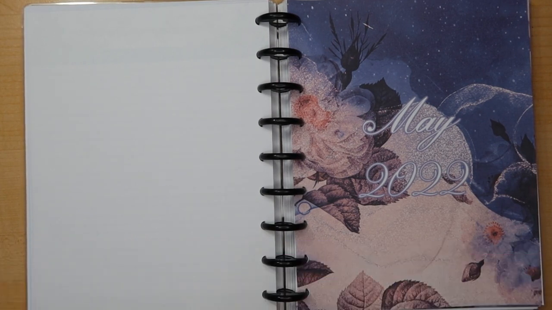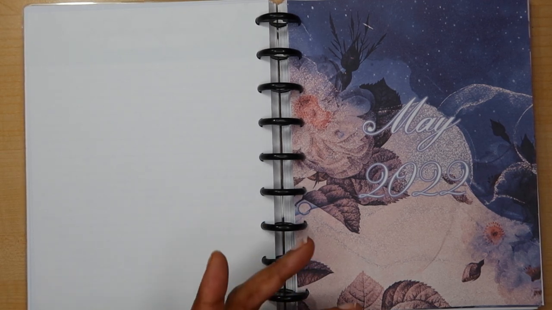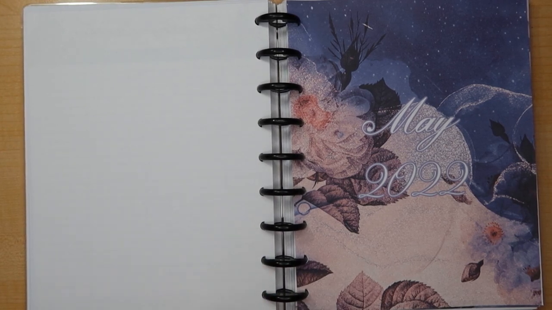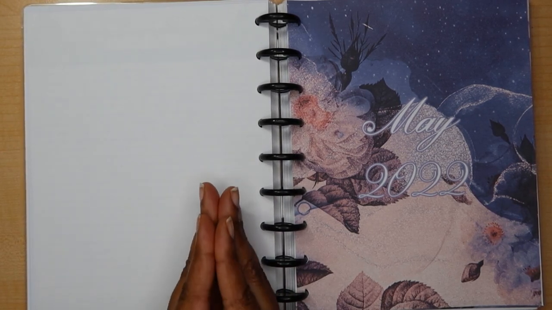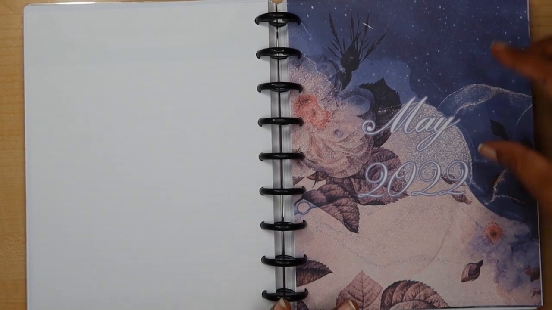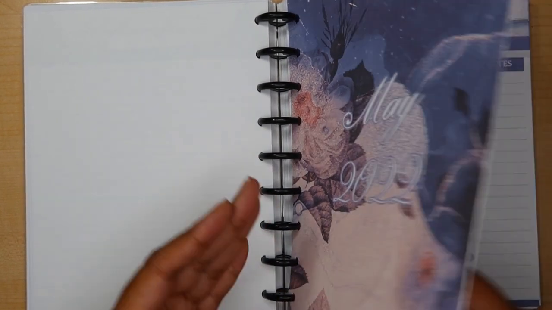I thought for the month of May I wanted something that was more like a dreamscape, something somewhat representative of a night sky, but not necessarily a night sky, if that makes sense. So let's get started for May.